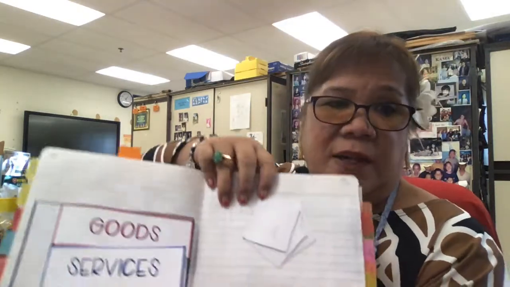You're now going to glue in the two examples. One is for goods, examples of goods. And you can write this on your flap. Examples of goods are food, clothing, books, furniture, toys. These are just a few examples of goods. Again, food, clothing, books, furniture, toys.